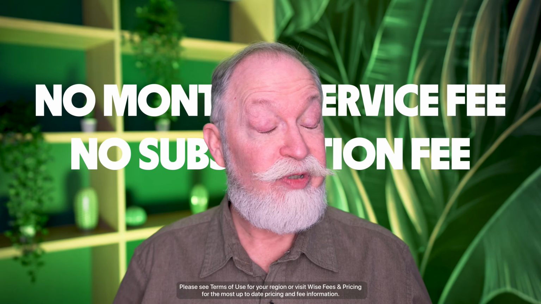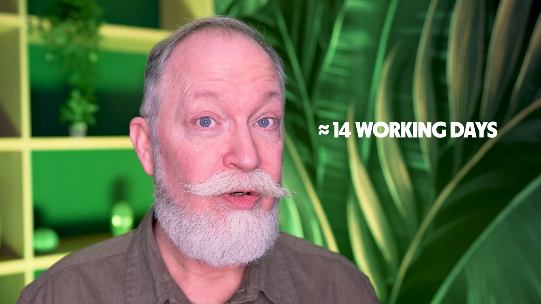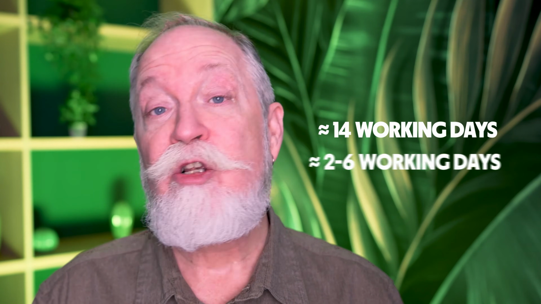And no, there's no monthly service fee, no subscription fee, just a one-time payment for your order. We don't want to be one of the numerous subscriptions in your list. After this step, the card order is completed. Based on the region, the estimated timeframes of arrival are slightly different. In Europe, it's currently around 14 working days, whereas in the UK, personal cards tend to arrive within 2 to 6 working days. The blog post in the description covers all countries and current timeframes, so check it out for more information.